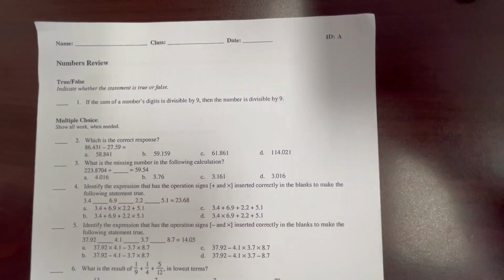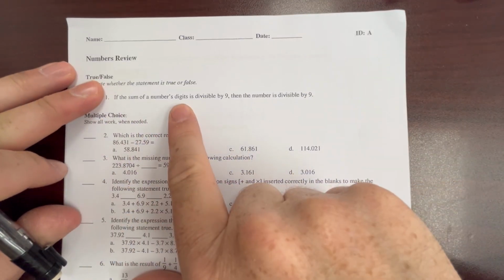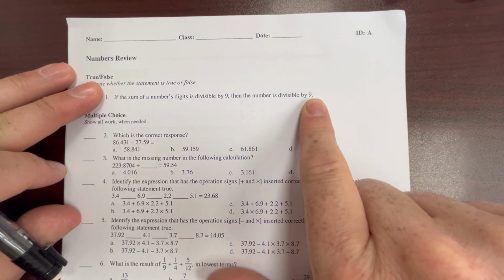Numbers review, here we go. If the sum of the numbers is just divisible by 9, then the number is divisible by 9. True.